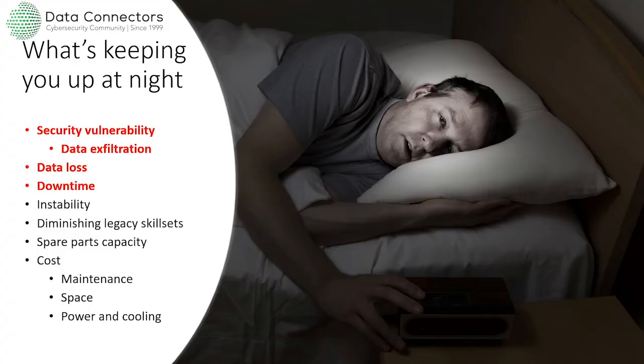And so the things that keep us up as engineers and as executives, right, are first and foremost, I think, in my mind, security vulnerabilities. And one of the big serious issues with that is data exfiltration. You know, are some bad actors out there, some bad guys, going to wind up with some of our good information that they want to do bad things with?